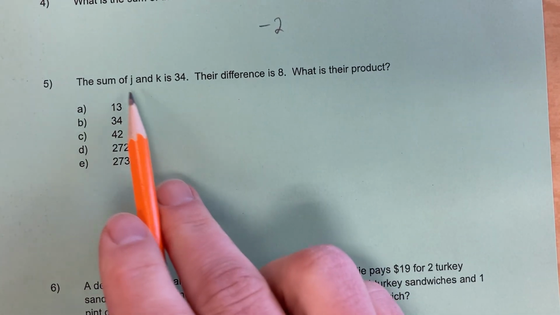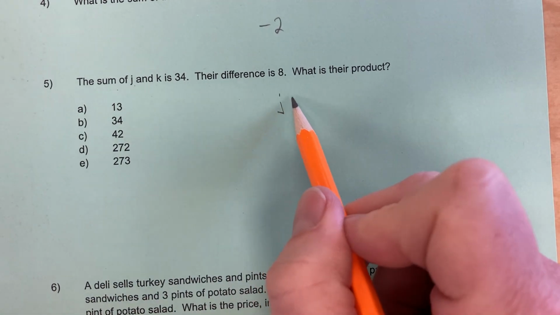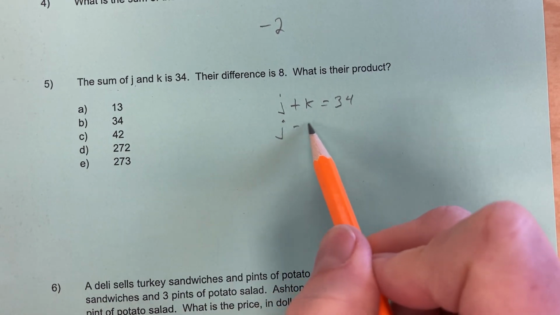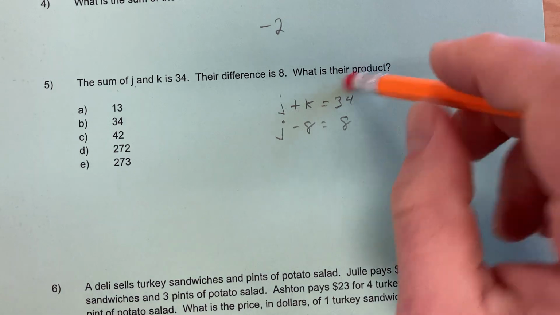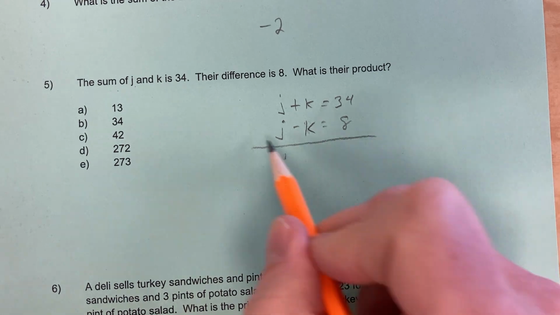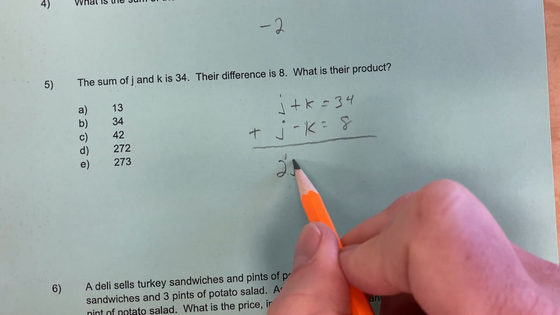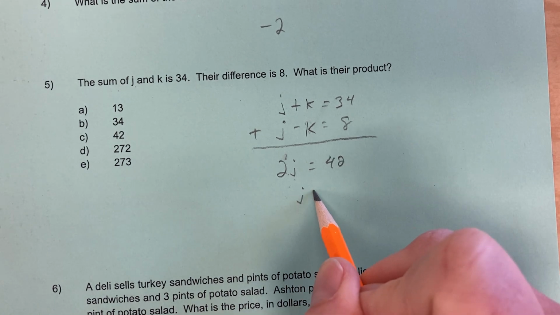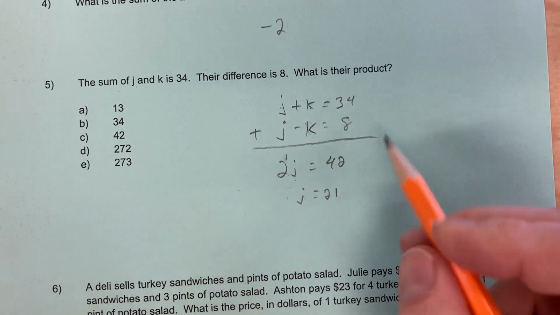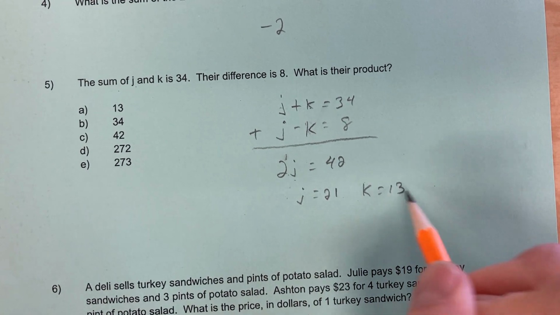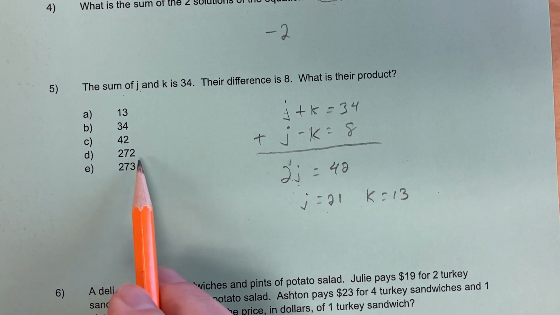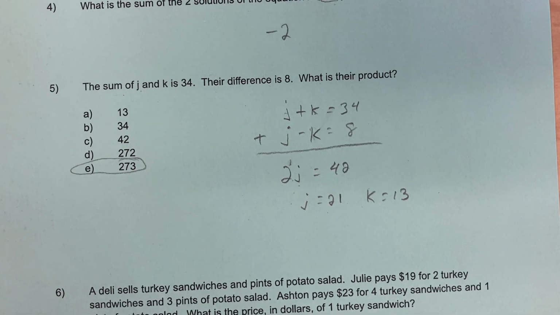This we should know. The sum of j and k is 34. So I can go j plus k equals 34. Their difference is 8. So j minus k equals 8. All right. So if I add these equations together, I get 2j equals 42, so that means j equals 21. Now, if I plug that back into either one, say I put it in for the top, that means k equals 13. All right, so if I do 21 times 13, I'm going to get 273, and that's our answer then.